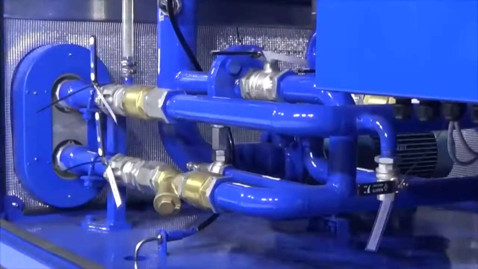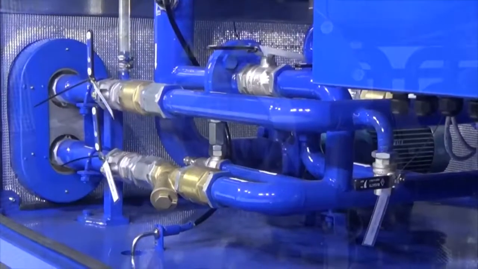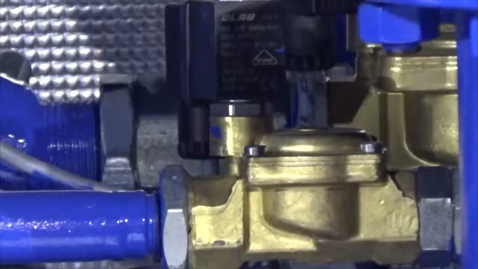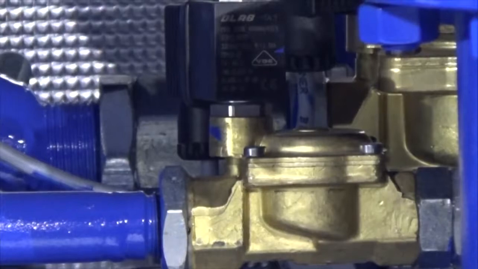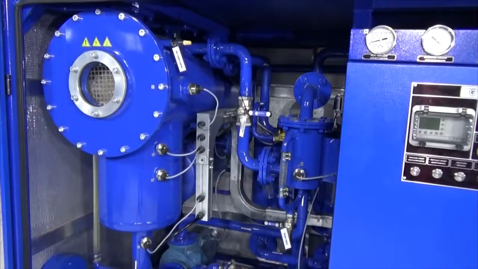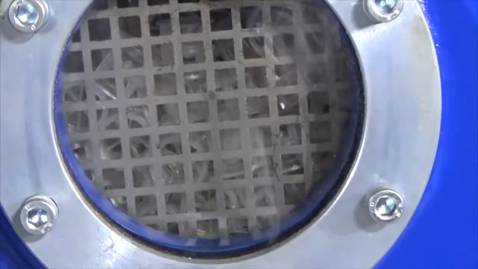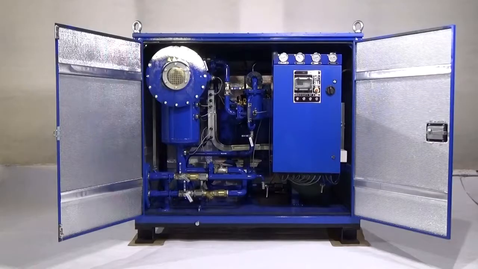The oil passes from the inlet line through the mesh filter, the heater, electromagnetic valves, and into the vacuum chamber. In the chamber, the oil flows from the distribution device through polypropylene rings. When the oil flows down through the rings, it forms a very thin film on the surface of the rings.